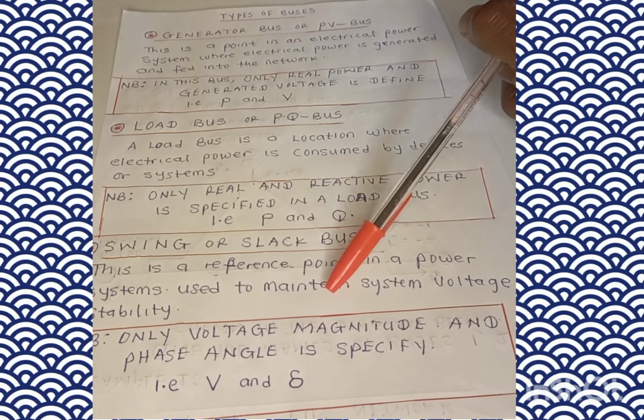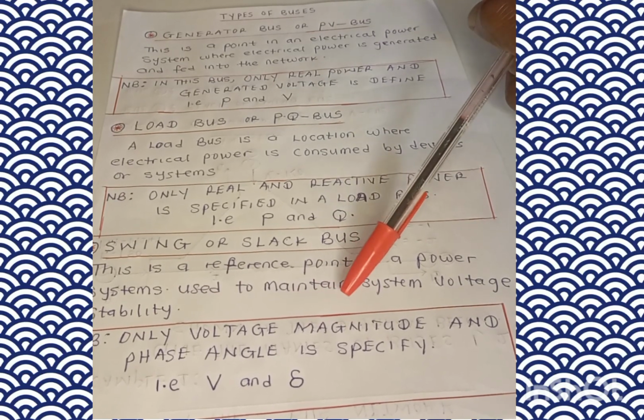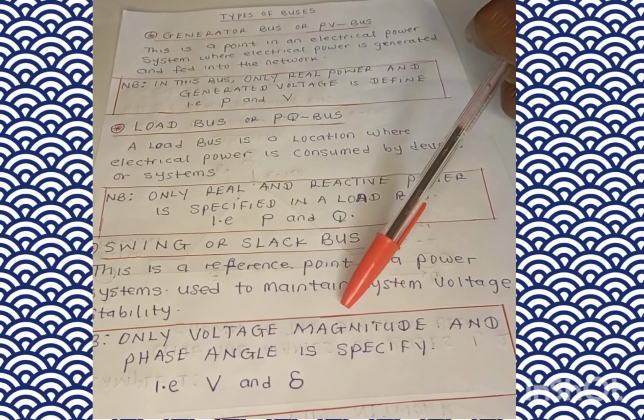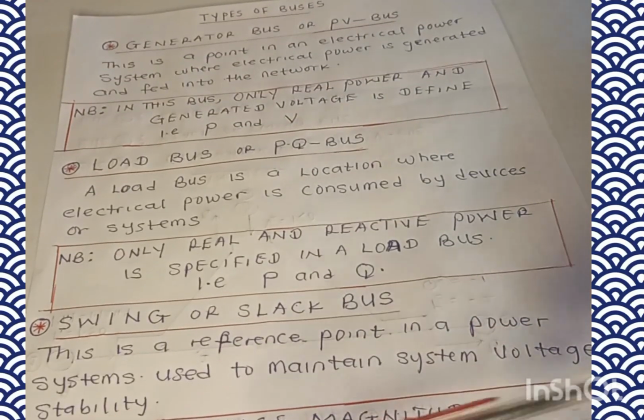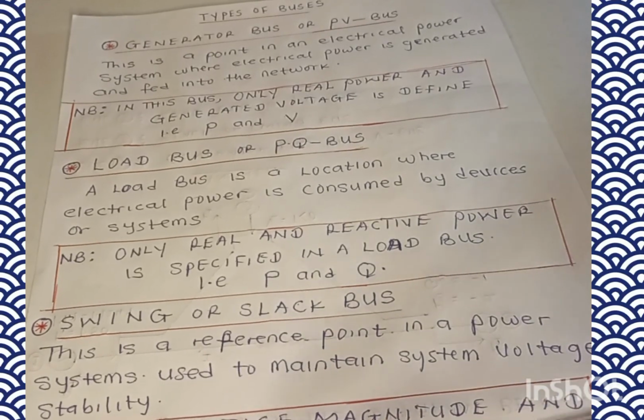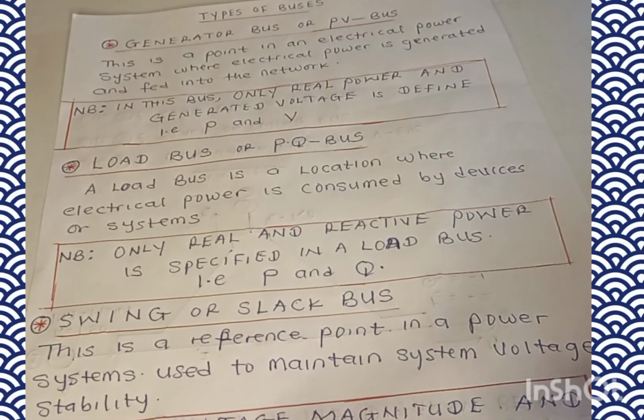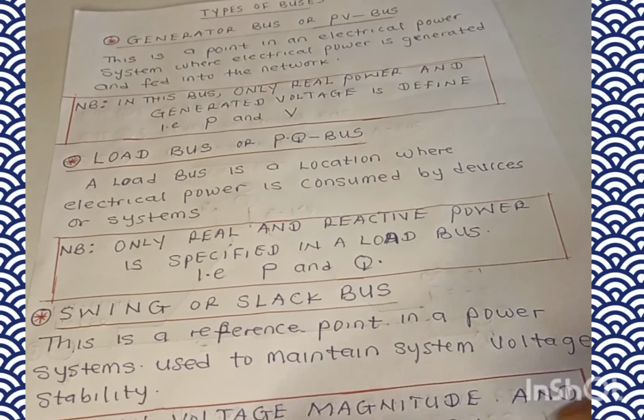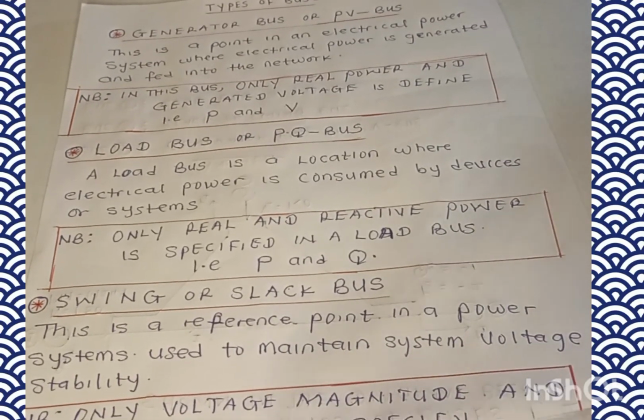In a swing bus, only the magnitude of the voltage and the phase angle are specified. Any bus that contains the voltage V and phase angle is known as a swing or slack bus. In summary, the generator bus has the real power and voltage, PV bus. The load bus has the real power and the reactive power, that's PQ bus. Then the swing or slack bus has the voltage and the phase angle.